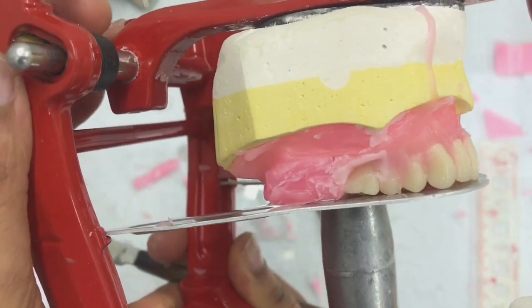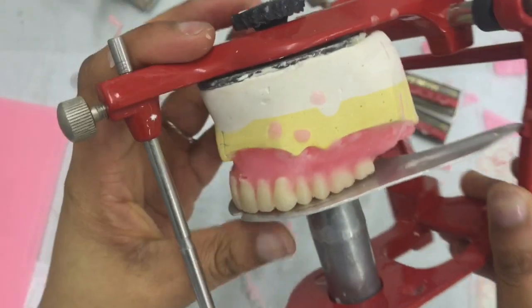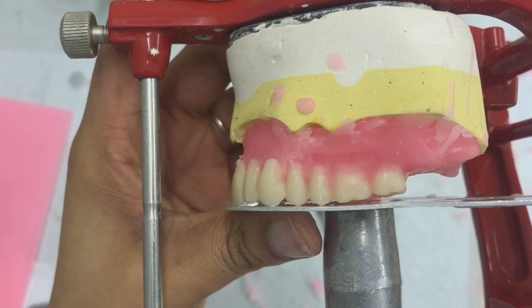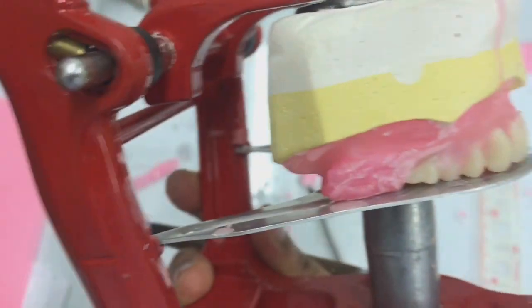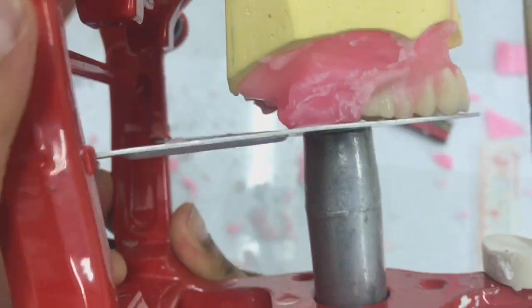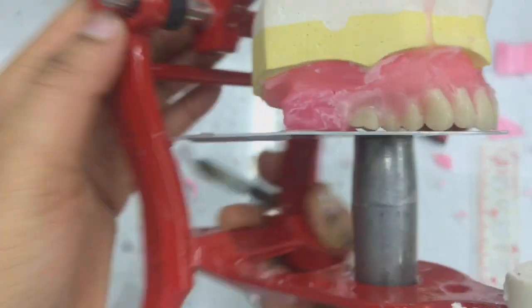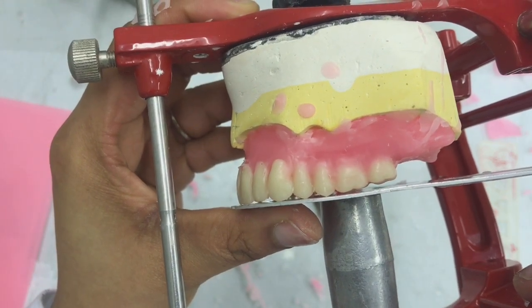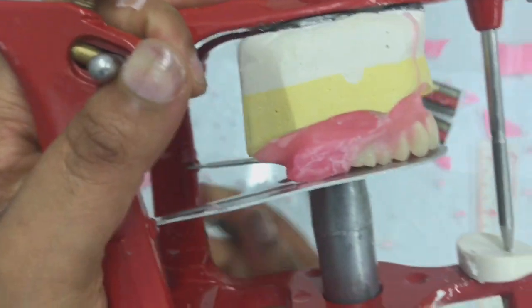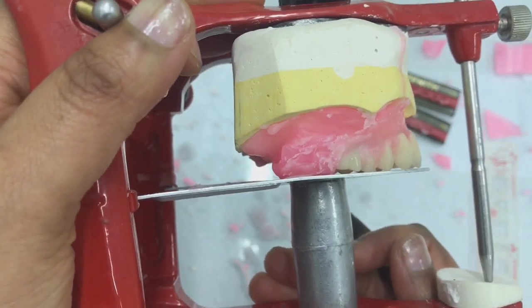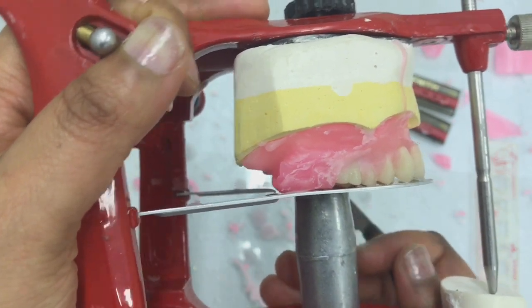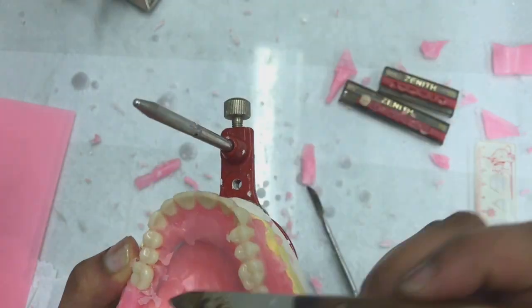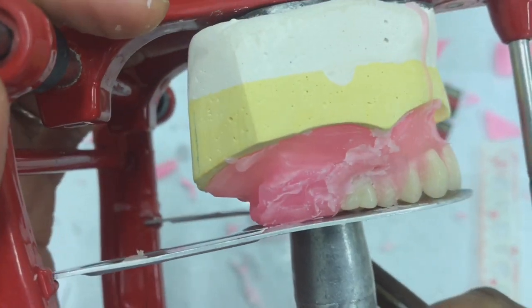Okay, so here's my curve of Spee on this side. And what you also need to ensure is that the steepness of your curve of Spee is exactly the same on either side. So you don't want a big difference between the inclination. So from what I'm seeing, this inclination is very mild compared to this one. So what I'm going to have to do is decrease the steepness of this tooth before moving on. That seems about fine now.